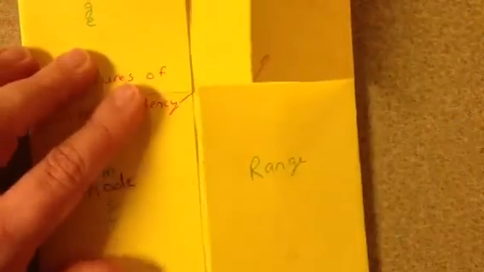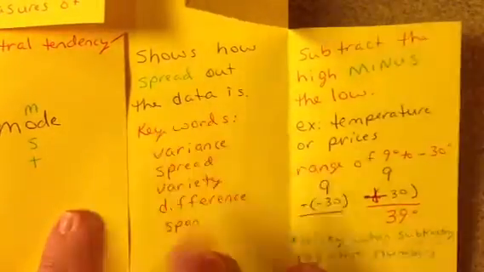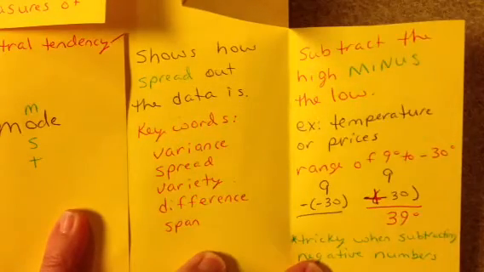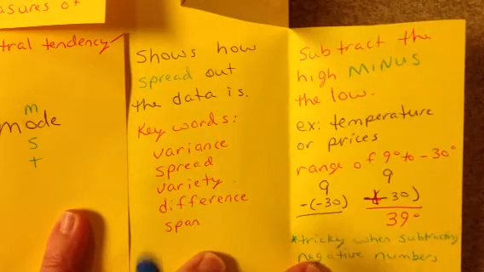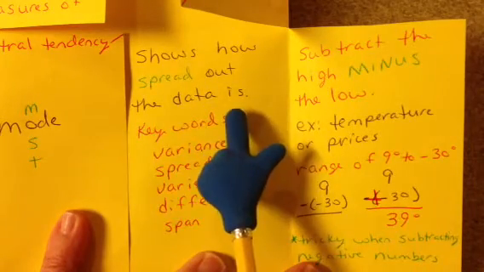All right, then we go to range. And range does not represent the middle of the data or the average of the data. Range shows how spread out the data is.